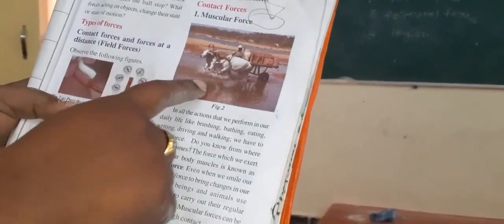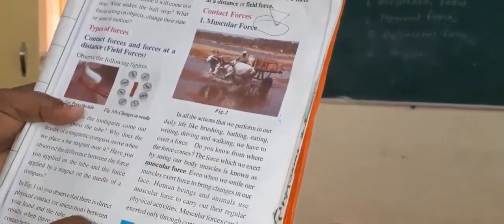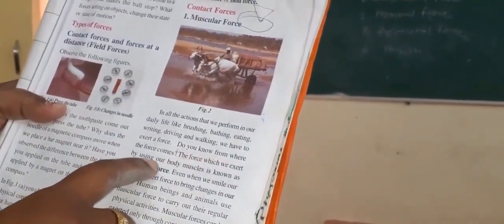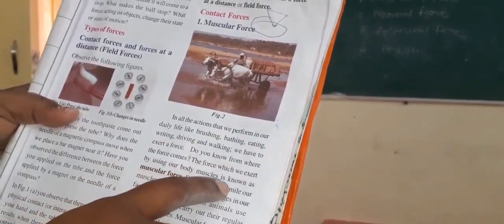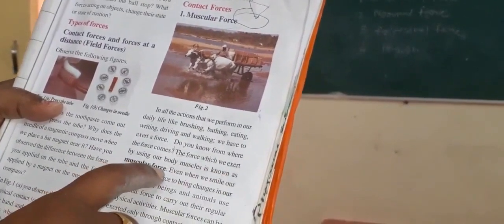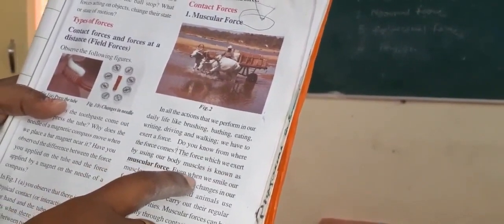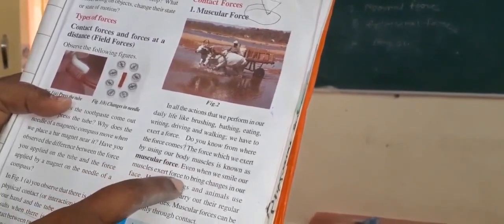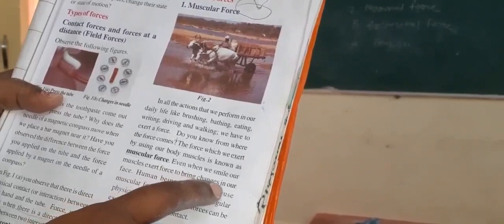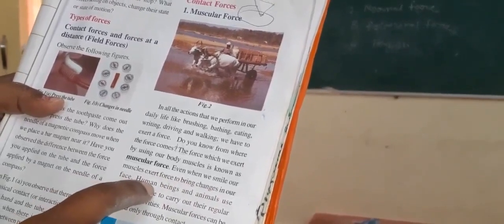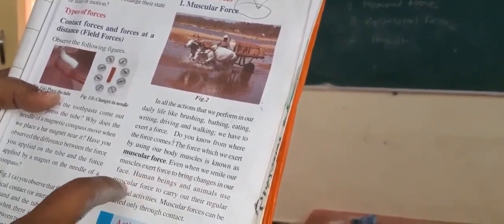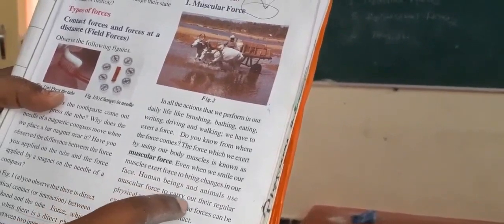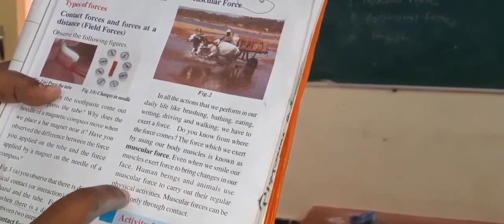Muscular force. The force which we exert by using our body muscles is known as muscular force. When we smile, our muscles exert force to bring changes in our face. Human beings and animals use muscular force to carry out their regular physical activities.